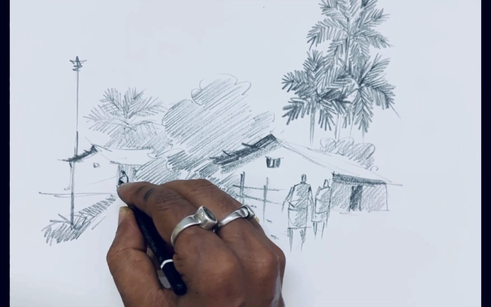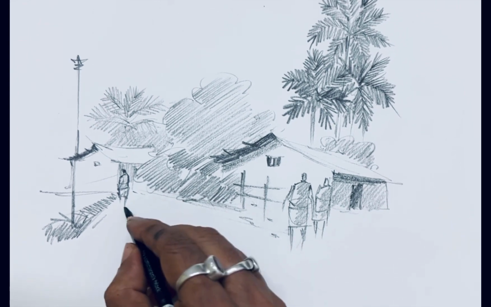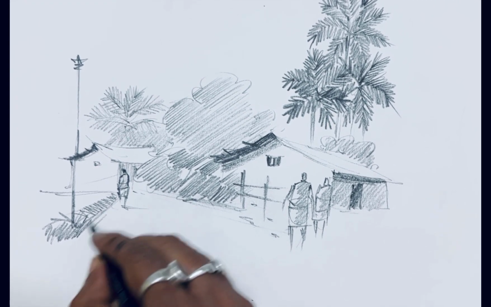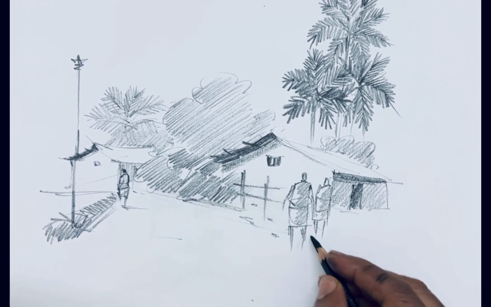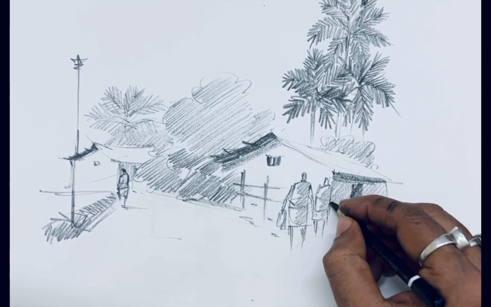Remember, the proportion is very important whenever you are going to draw any kind of character or something like that. So take care of the proportion. The proportion is fine, no need for any detailing.